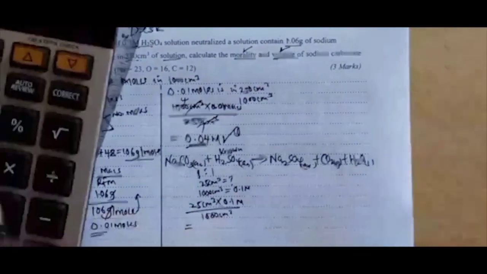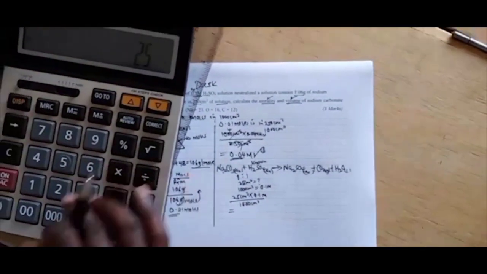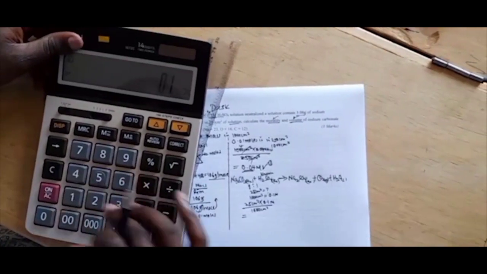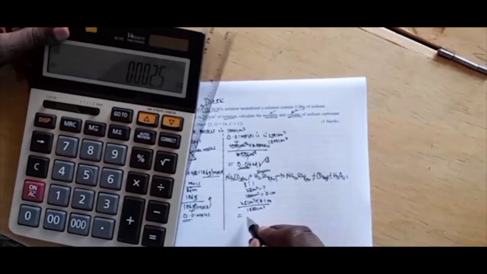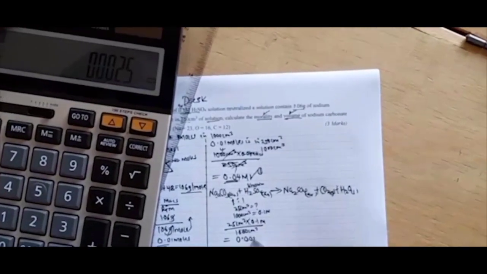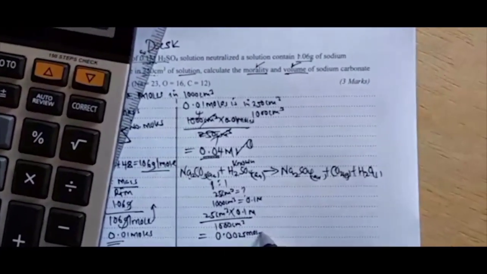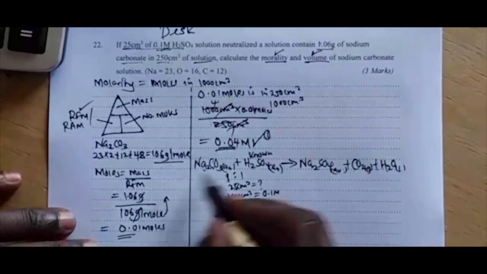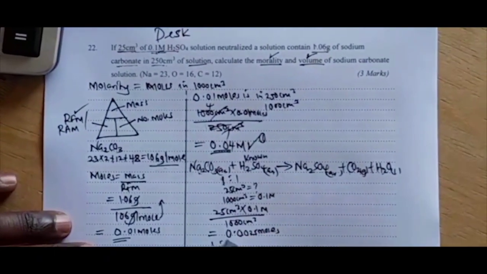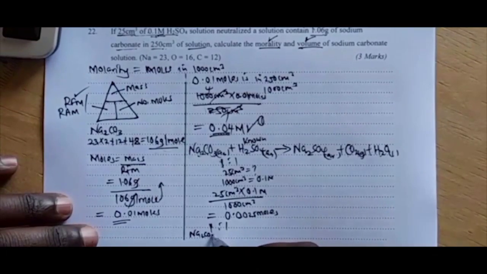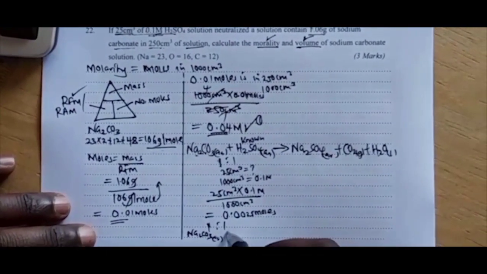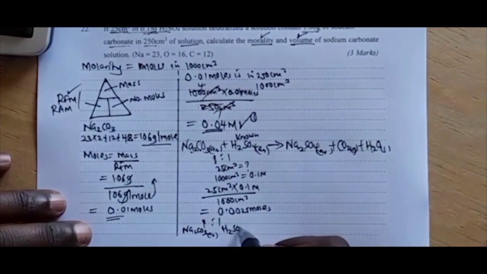Using our calculator, 25 times 0.1 divided by 1000, that will give us 0.0025 moles.